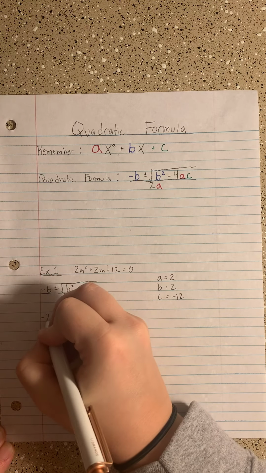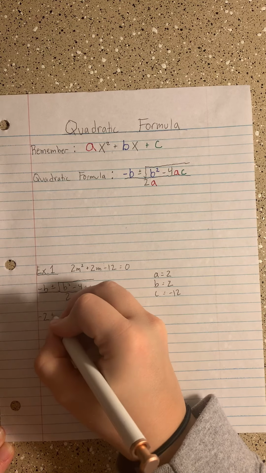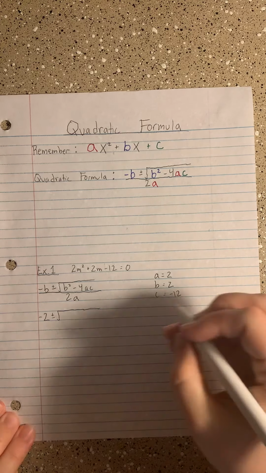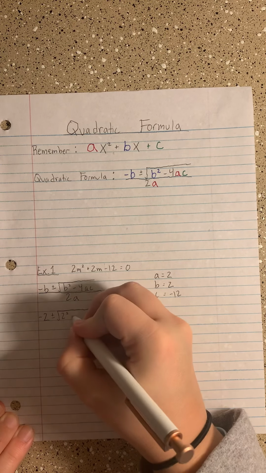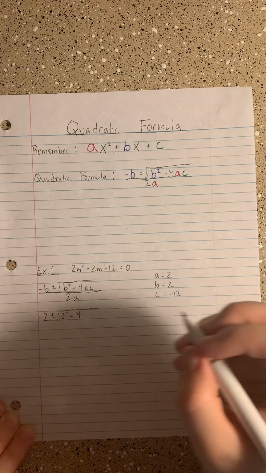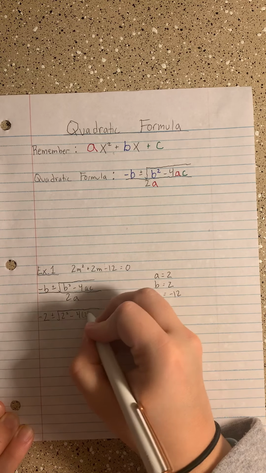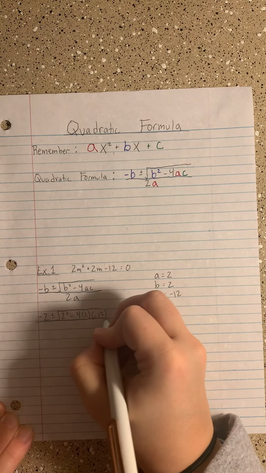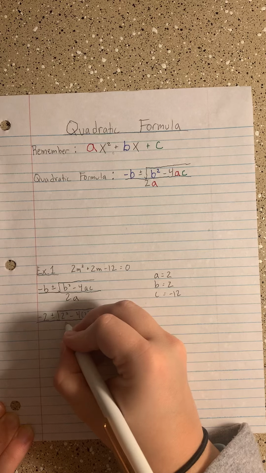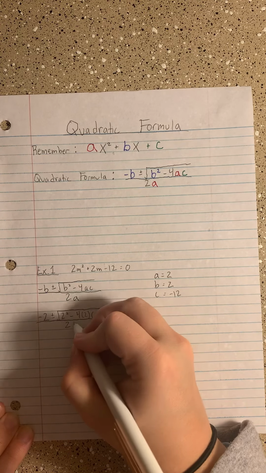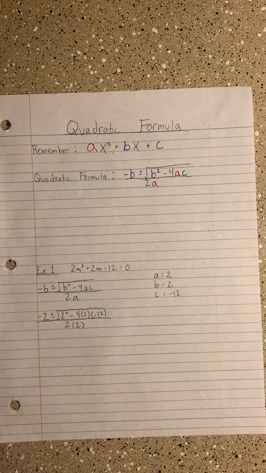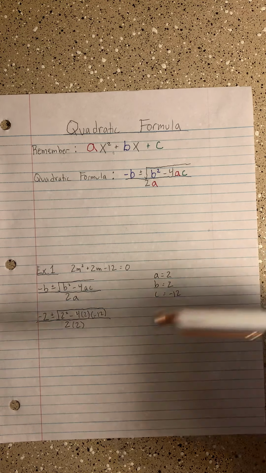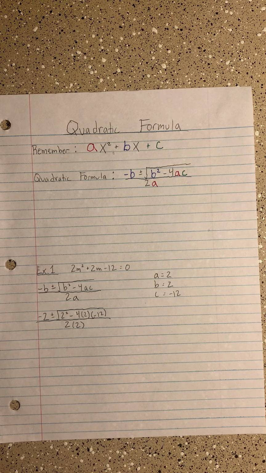So basically, when you take your negative b, well, b is 2. So you're going to take negative 2 plus or minus the square root of b squared. Well, b is 2, so we're going to take 2 squared minus 4 times your a value, which is 2, times your c value, which is negative 12. And then the whole thing is being divided by 2 times your a value, which is 2 here as well. So what I did was I took the quadratic formula, I took my a, b, and c values, and I put them into the quadratic formula. I just plugged it in.